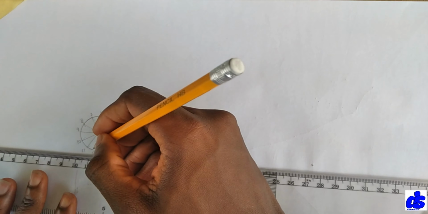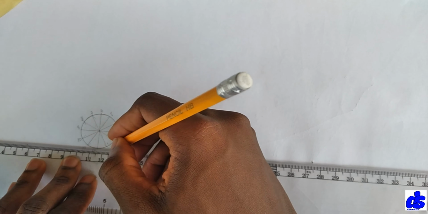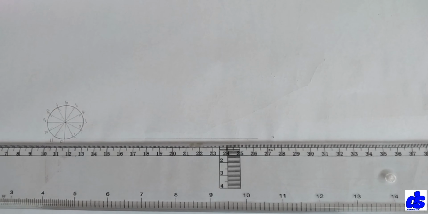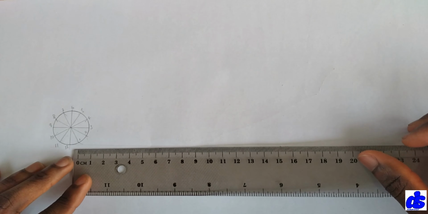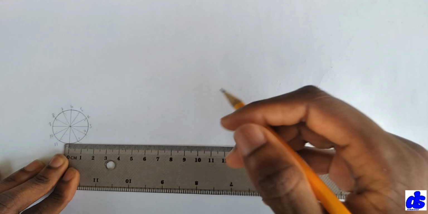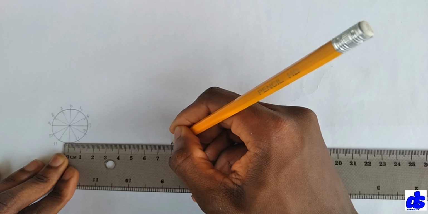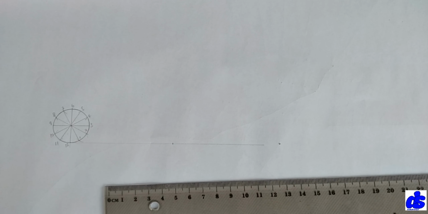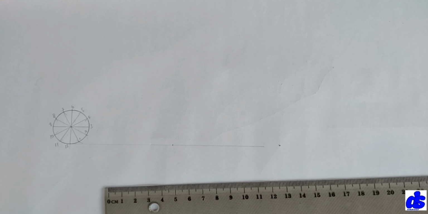Next, I'm going to draw a horizontal line from point 12. We have been given that the string length is 80 millimeters. So that's my 80 millimeters point here. Now let's find the circumference of this circle. That's 2 pi r, and that will give us 94.2.